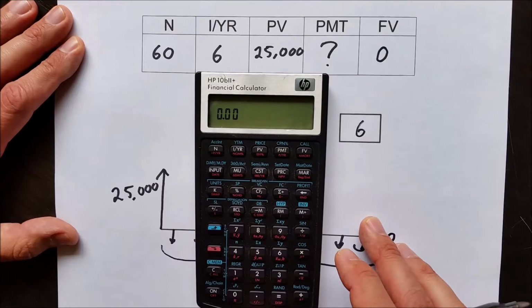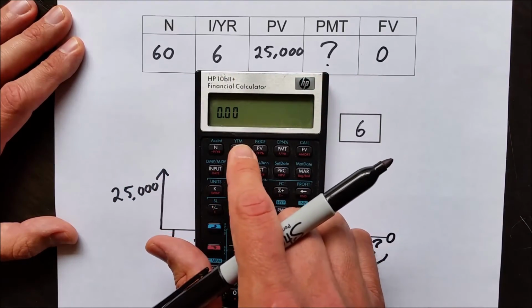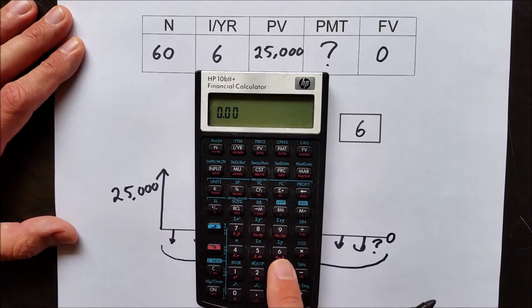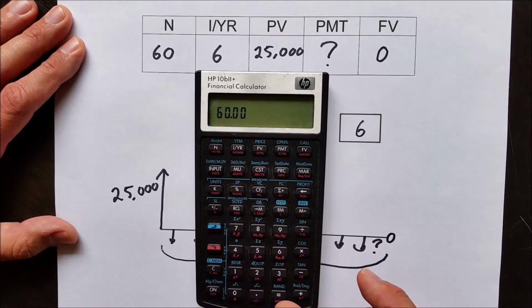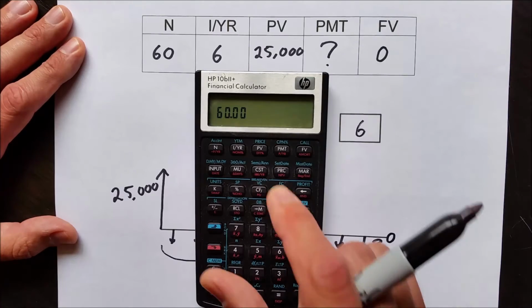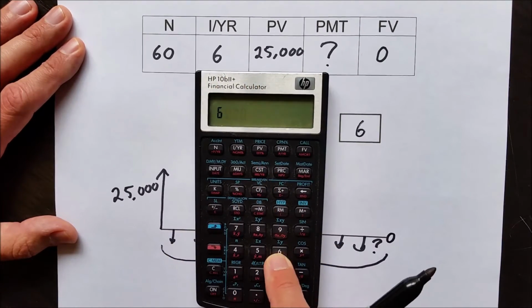So now we simply enter the numbers into the calculator, and the calculator will do the work for us. First, for N, we take 60, and then we hit N, and now 60 months is entered. Interest rate per year, so we just put 6.